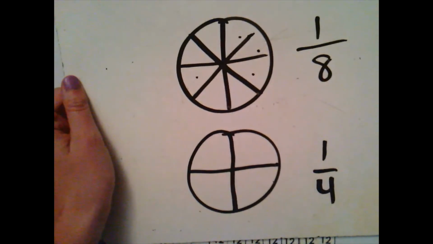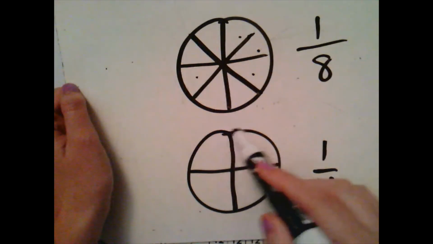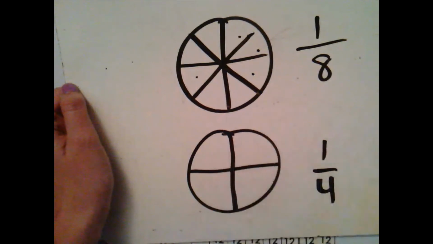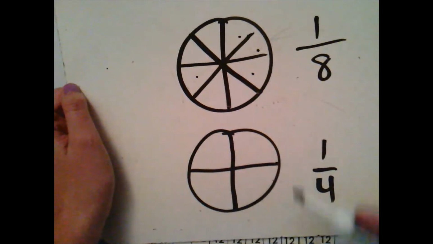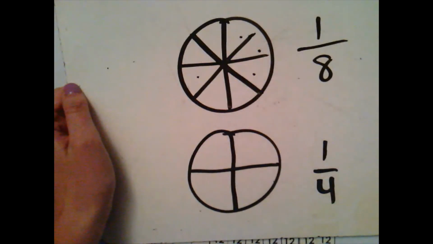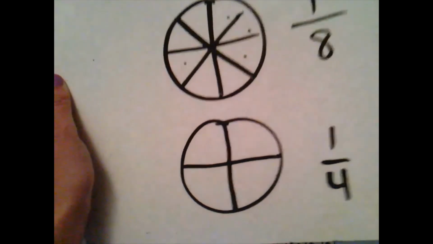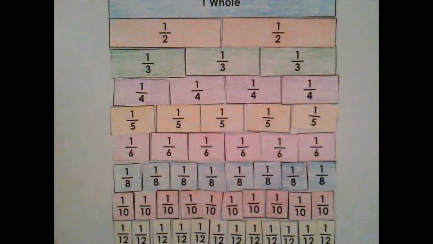You were super hungry, but you were only allowed to have one piece of pizza. Wouldn't you want to grab the bigger one, the one that's broken into fewer pieces because there's more space there? This one's broken into more pieces, so each piece is smaller. Since this one has fewer, the pieces are bigger. It works the same way with our rectangular fractions as well.